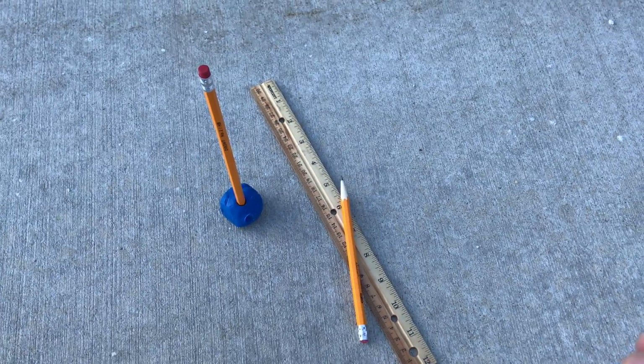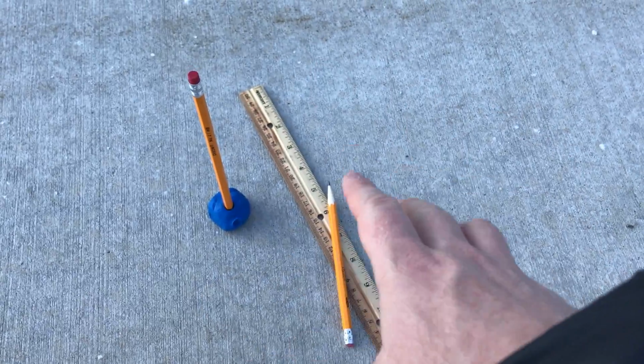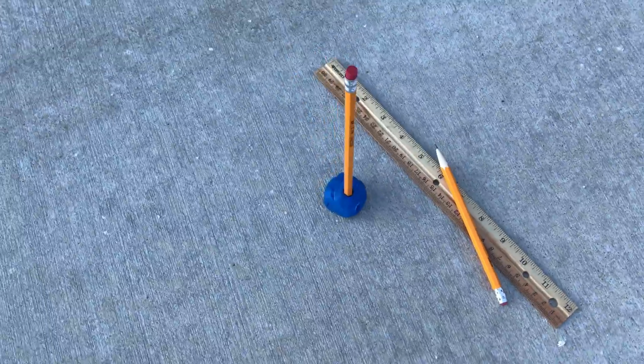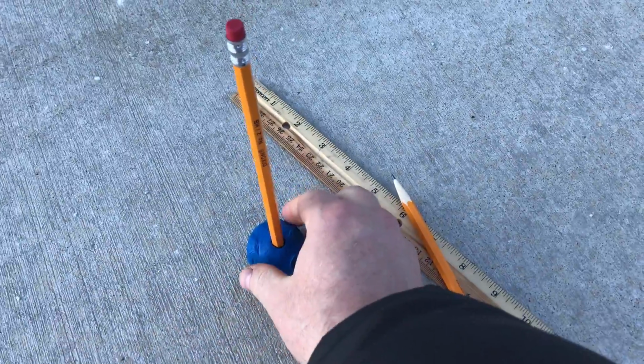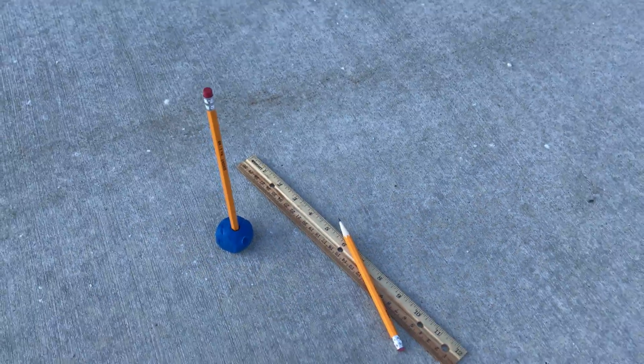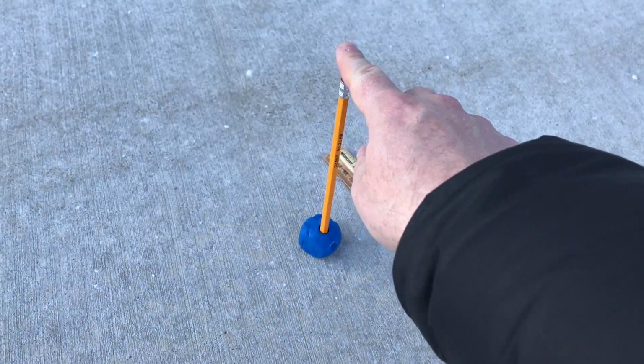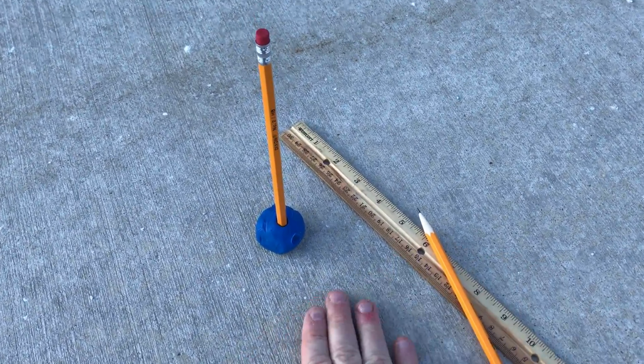Okay, so today what you're going to do is we're going to set up our experiment. Now, of course, I chose to make the video at the one time we have a cloud cover. But what you're going to do is you're going to take your pencil, your stick, however you set it up, and you definitely want it to try to point fairly straight up from your surface.